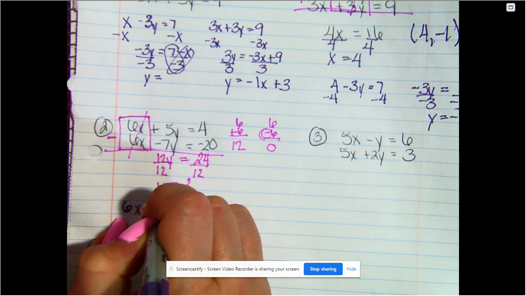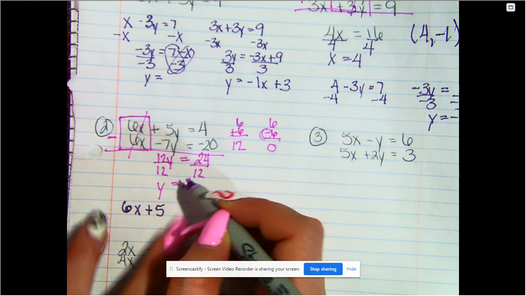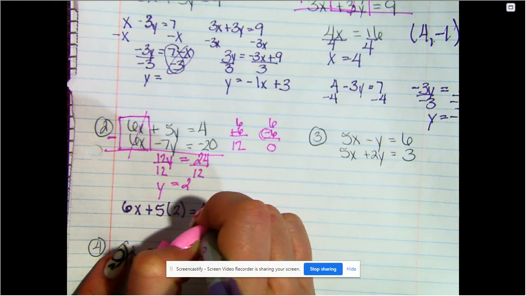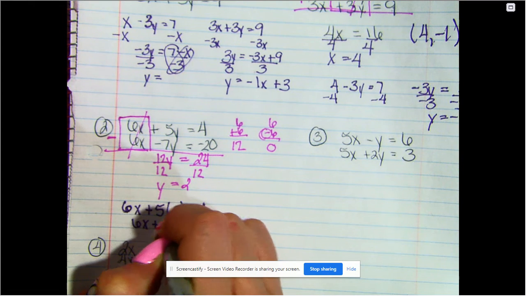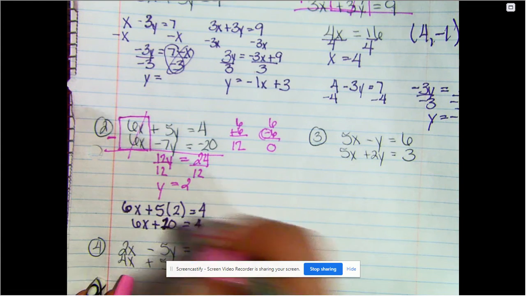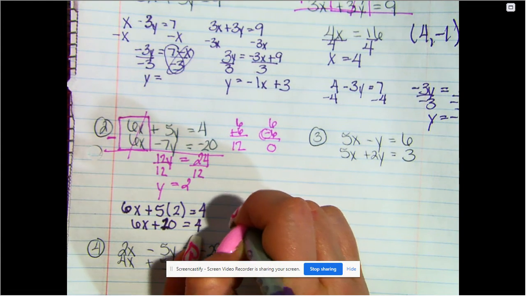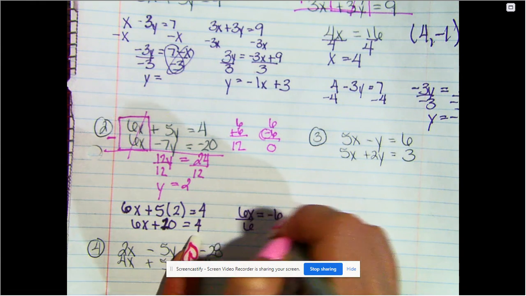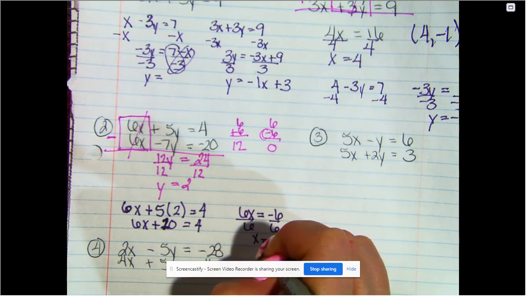Plus 5. My y value, be very careful. I almost plugged 2 in for x, but y is what we got here. Is equal to 4. So then we have 6x plus 10. I can't multiply today. That's 10. Okay. If we subtract 10 on both sides, we're left with 6x is equal to negative 6. Divide by 6. And so x is equal to negative 1.